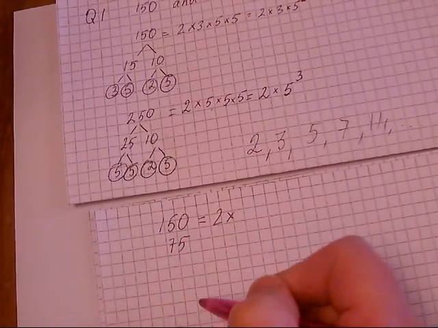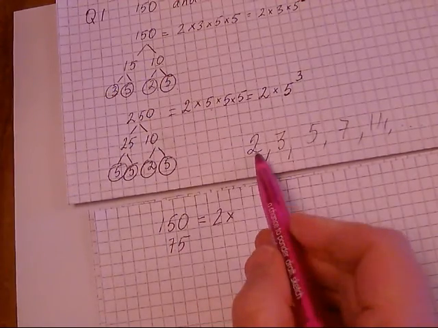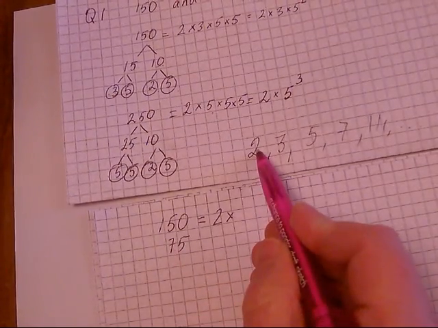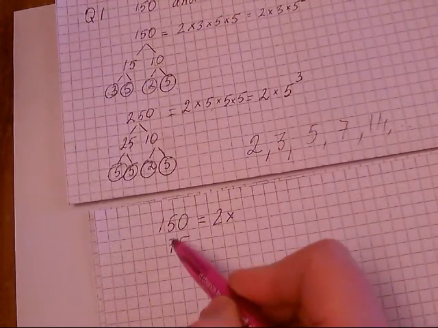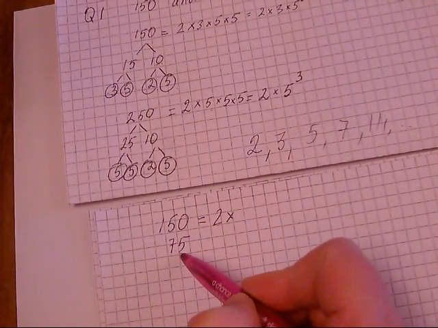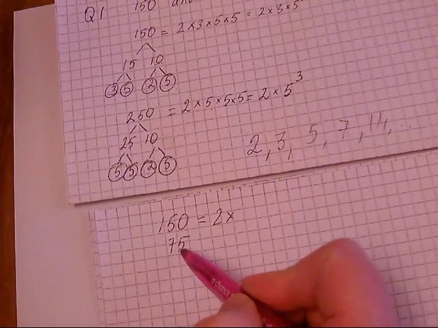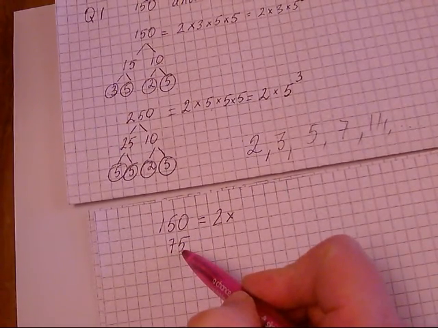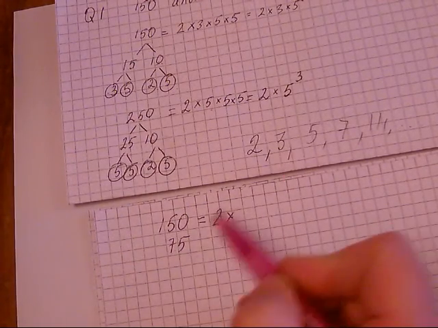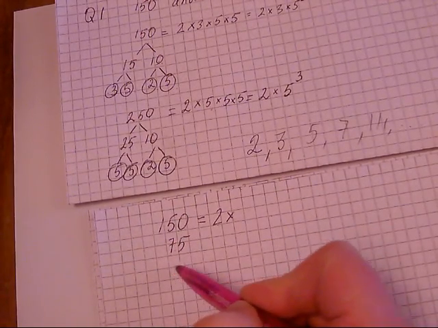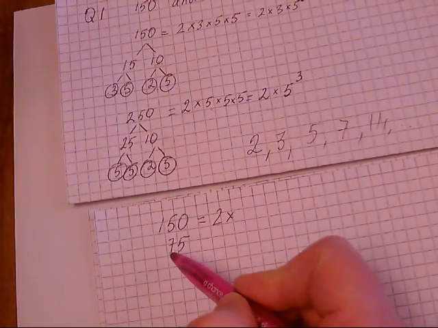So I'm writing 75 here. Now I can't divide 75 by 2, so I have to move to the next prime number, which is 3. 75 is divisible by 3 because 7 plus 5 makes 12, and 12 is divisible by 3, so therefore the whole number 75 is divisible by 3.